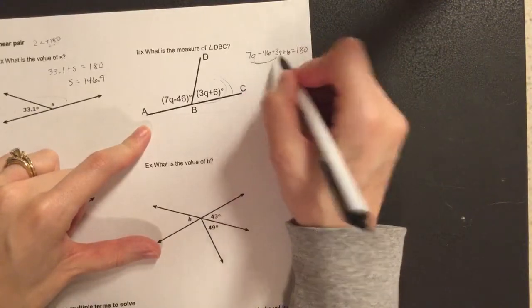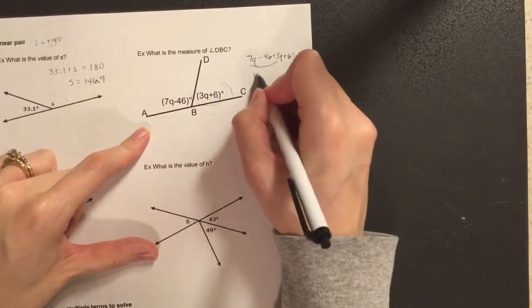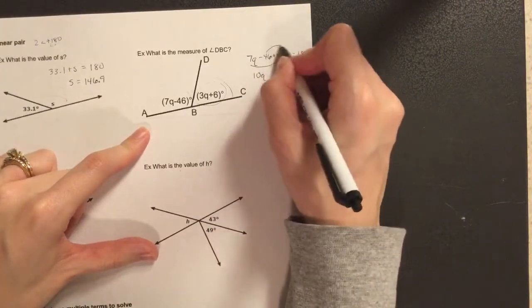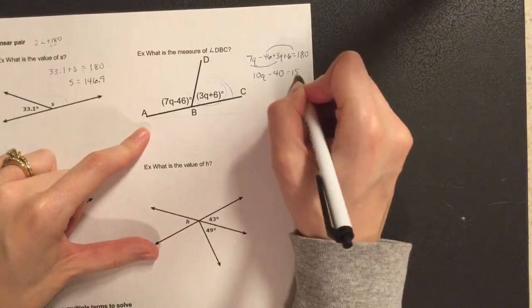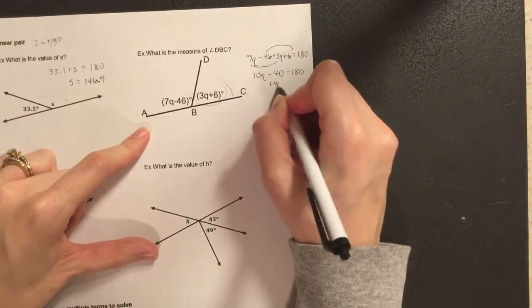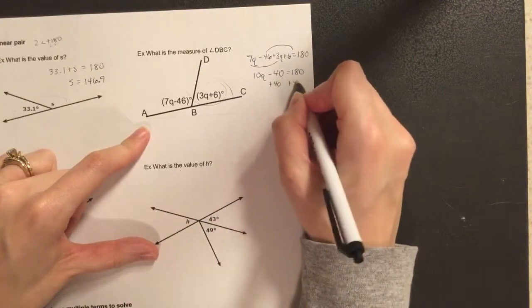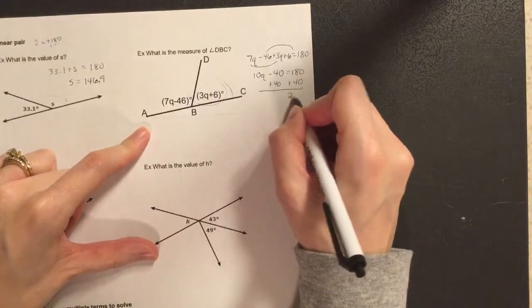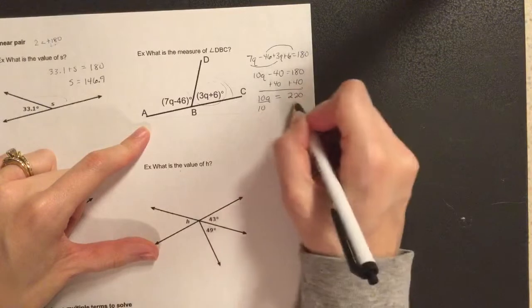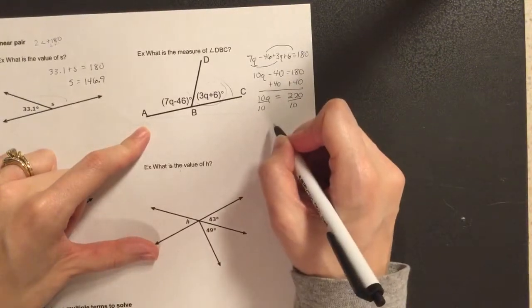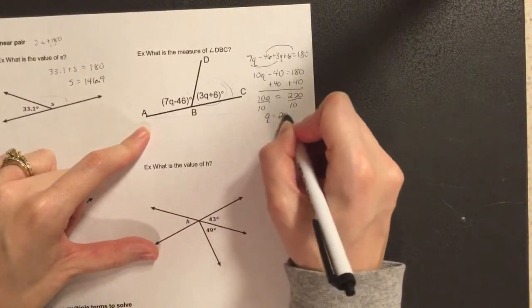So 7q plus 3q is going to give us 10q, and then negative 46 plus 6 is negative 40, is equal to 180. Add the 40 to both sides, and that's going to give us 220 is equal to 10q. Divide both sides by 10, and then q is going to be equal to 22.